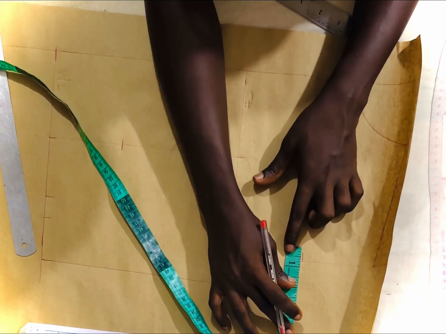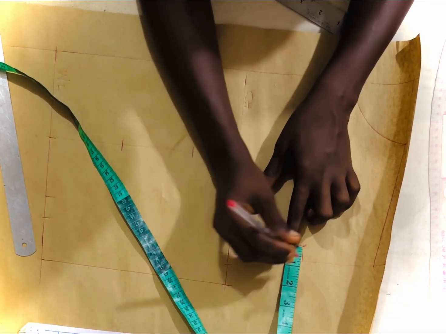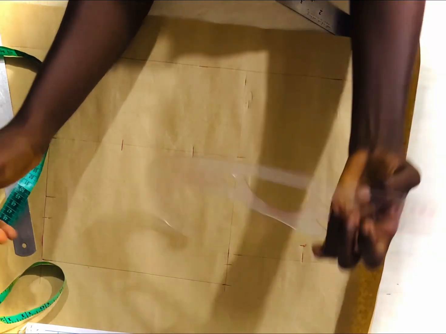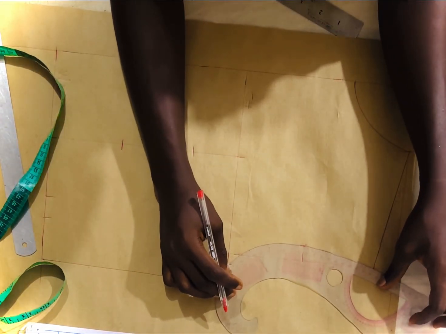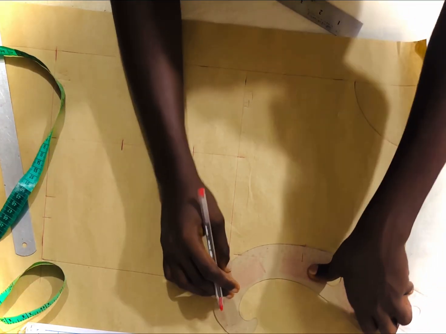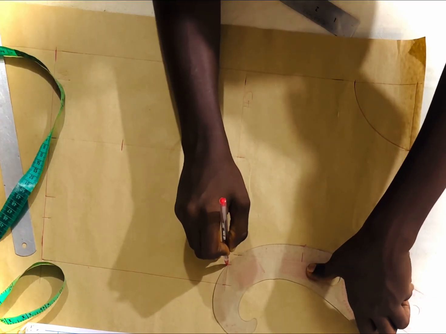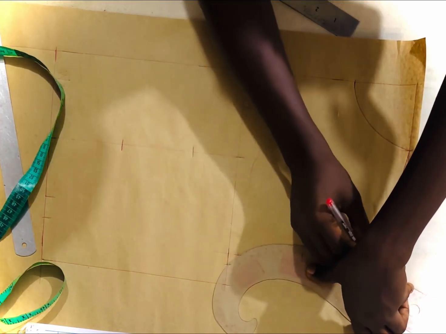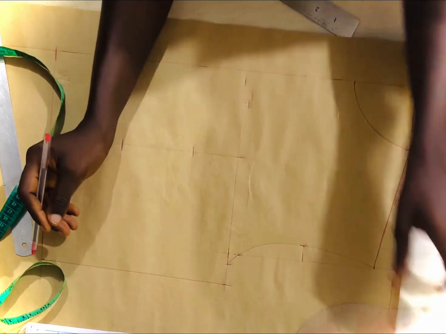You come in by 0.75. Then you rule your line. You manipulate your French curve to get to the better position.